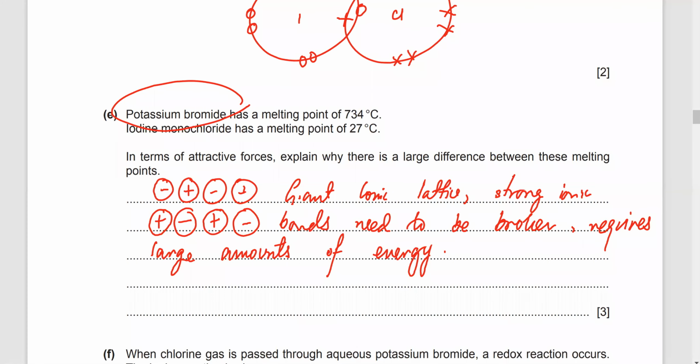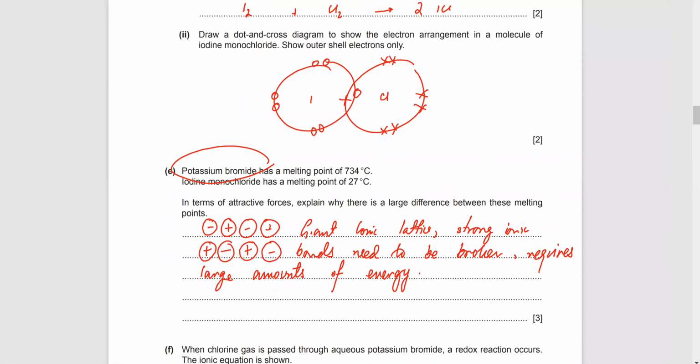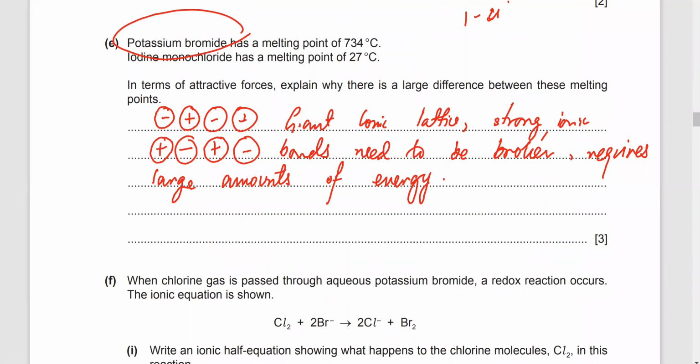What about iodine monochloride? Now, iodine monochloride would be an ICl molecule and another ICl molecule. Now, they're not charged, so that means they're not going to attract each other strongly. So they're going to be weak intermolecular forces. So you're going to write that ICl is simple molecular, and they have very weak intermolecular forces.